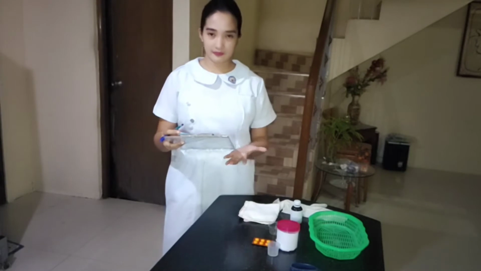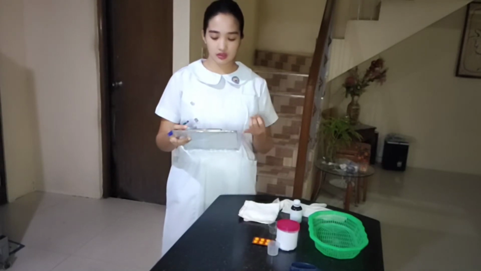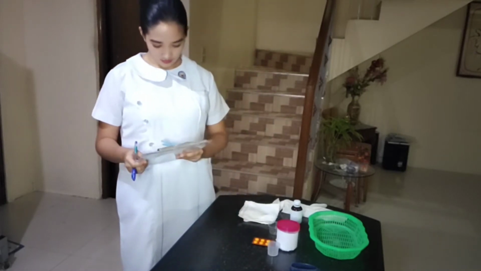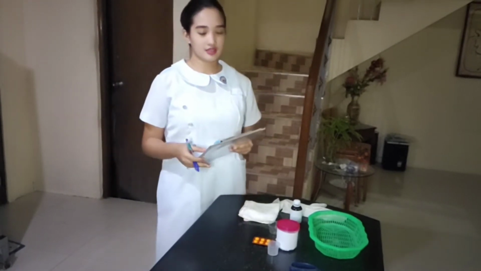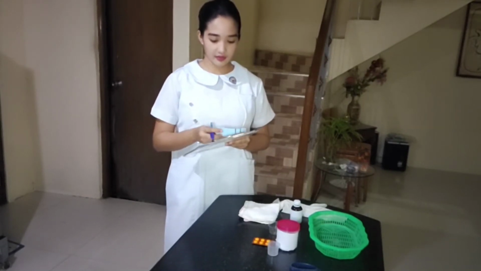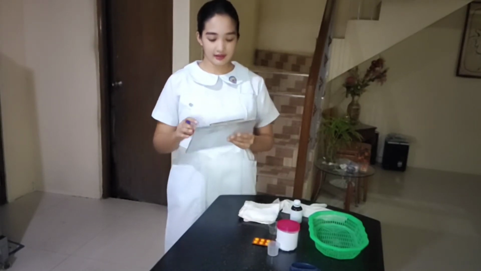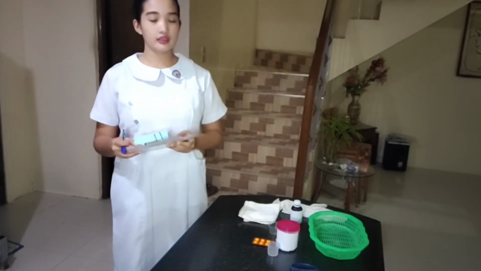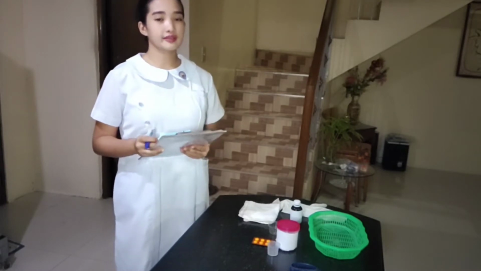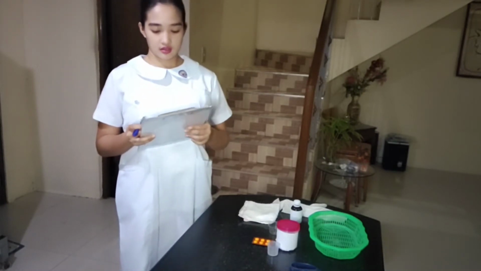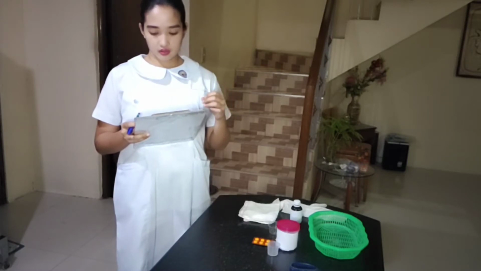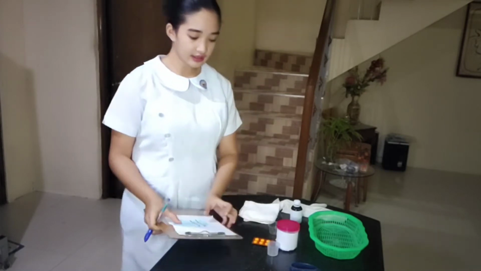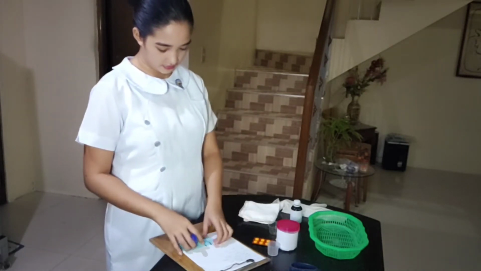First, check for the right patient, right drug, right route, right dosage, and right time of administration. This is to determine if the physician orders are proper for the client, and if not, contact the healthcare provider or pharmacist to prevent medication error.